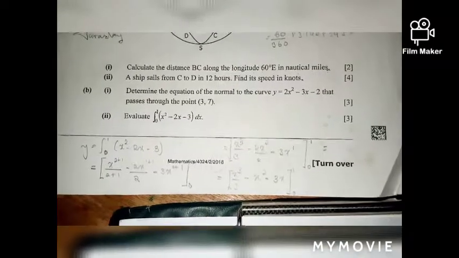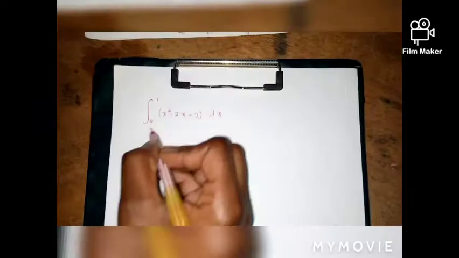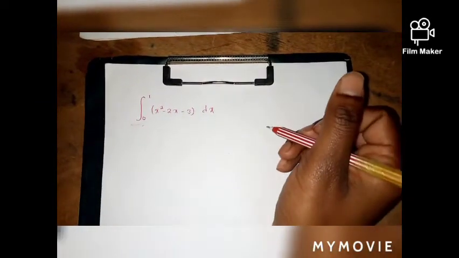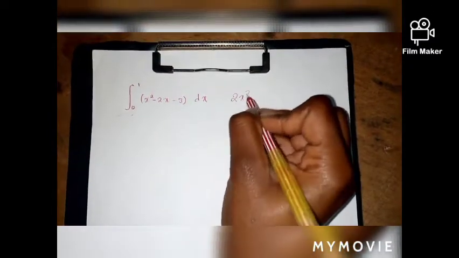Okay, now we'll go to our second question, which says evaluate that equation here. So differentiation, or can I say integration? This sign is an integration sign. Integration is the opposite of differentiation. So can I say we can have an example, 2x squared.